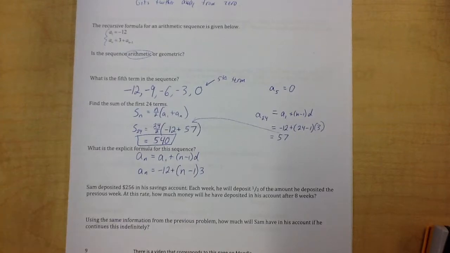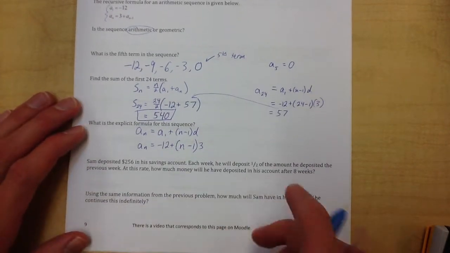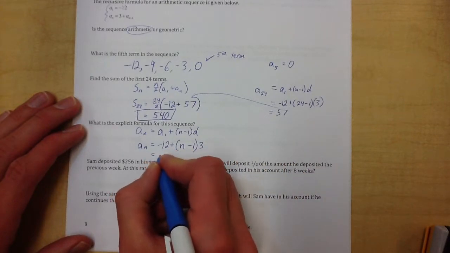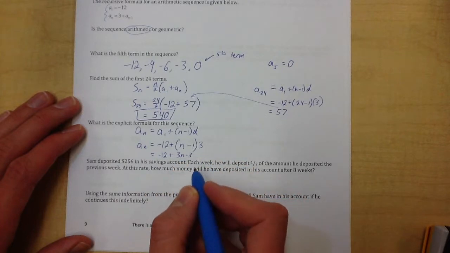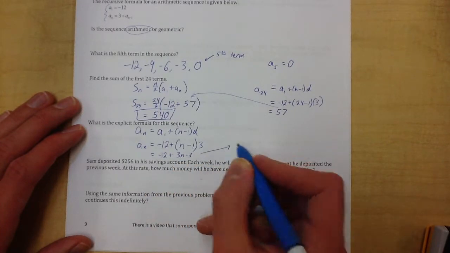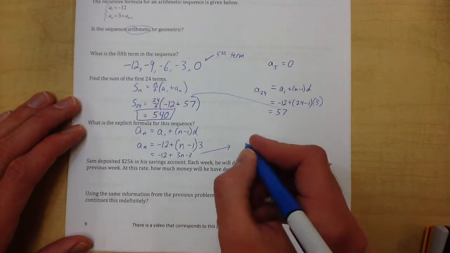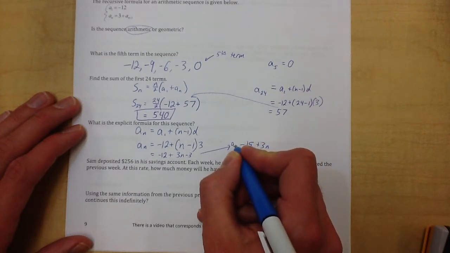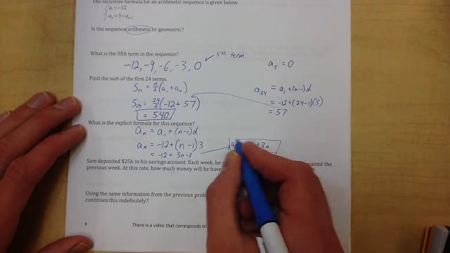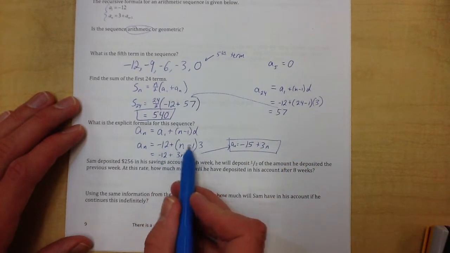Multiplied by 3. There we go. Now we could simplify that, and I'm going to, just in case some of your answer choices on the exam are like that. So let's bring this down a little bit. Negative 12, let's distribute the 3. So 3n minus 3, running out of room here, bring it over. Negative 12, negative 3 is negative 15, plus 3n, that is equal to an. There we go. This is the final answer. This is also a perfectly acceptable final answer.